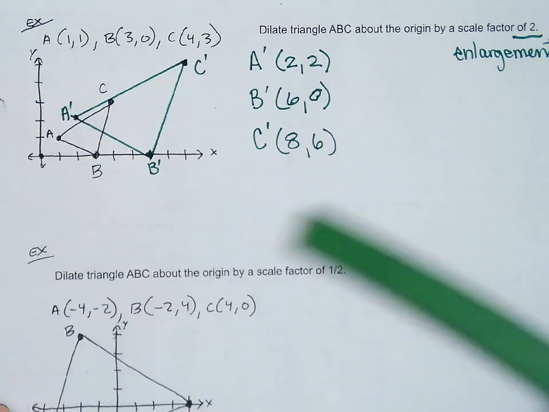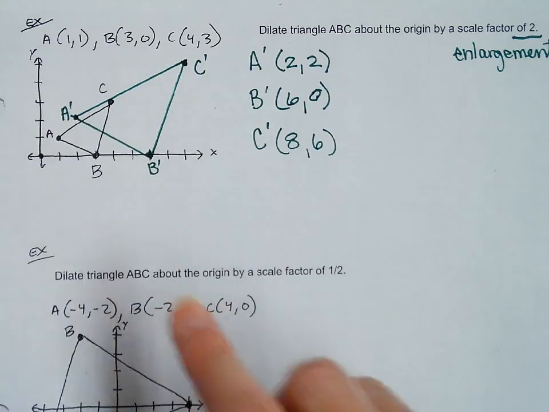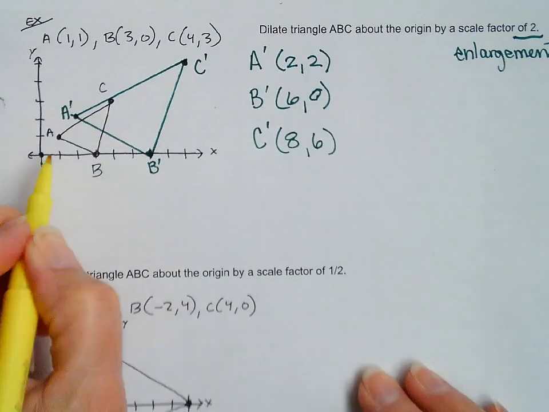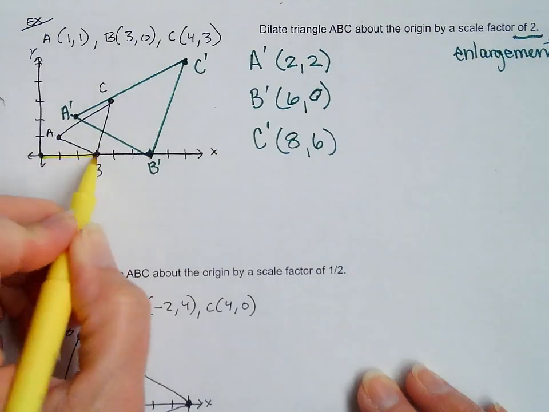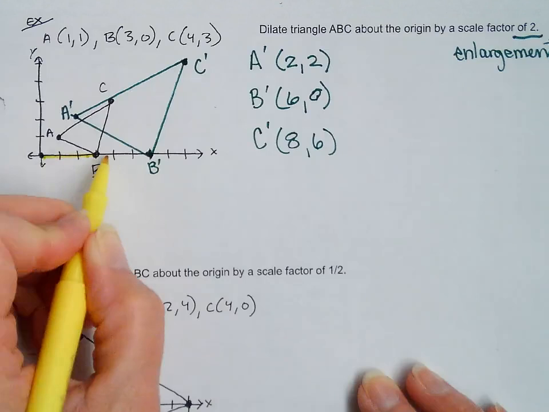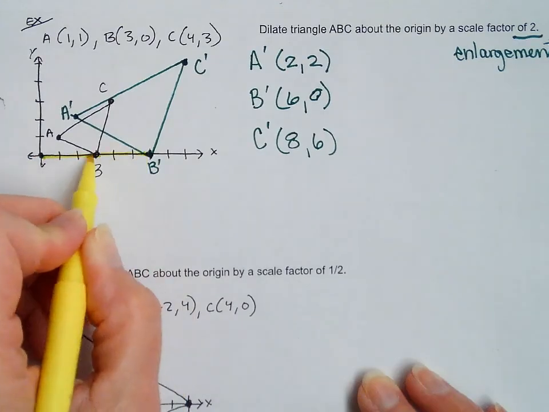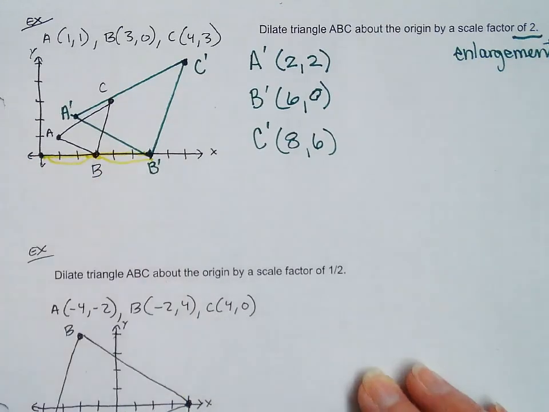So a few things to notice. Here the distance of B from 0 is 3, and the distance to B prime is 6. So it doubled because of that factor.